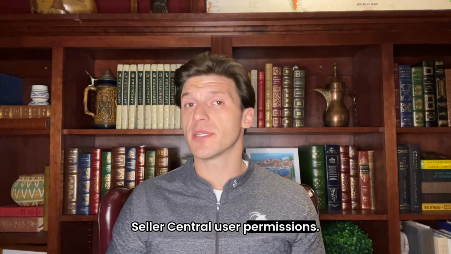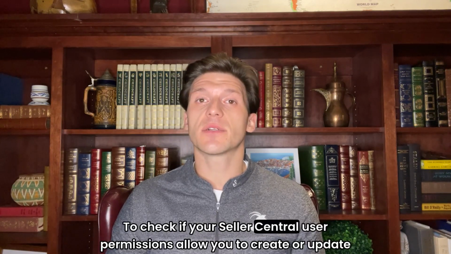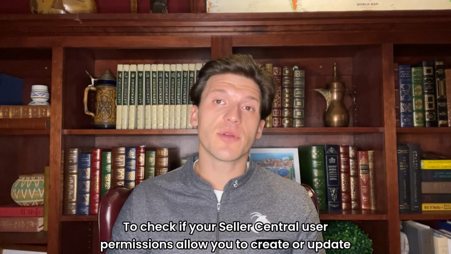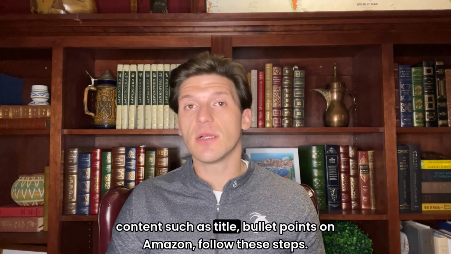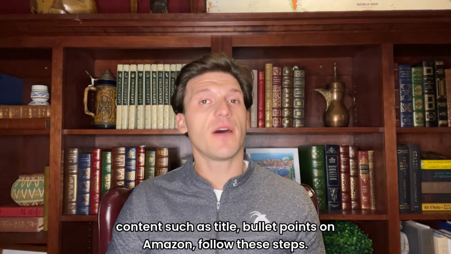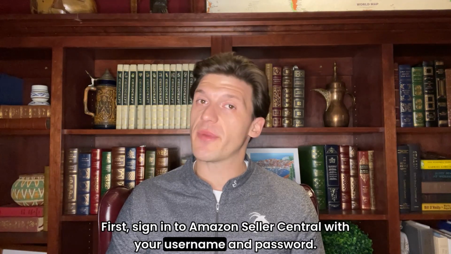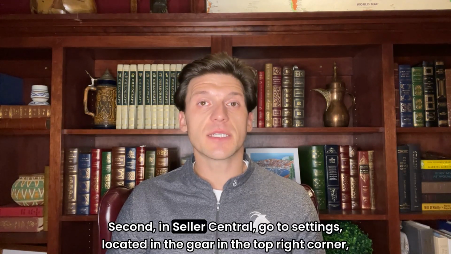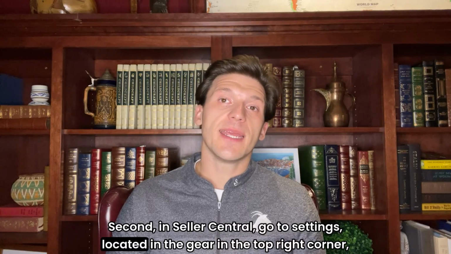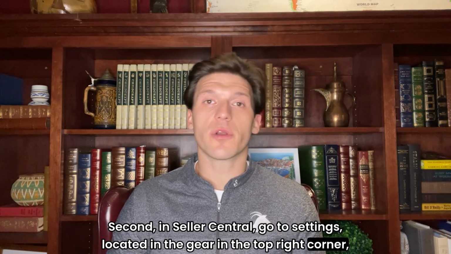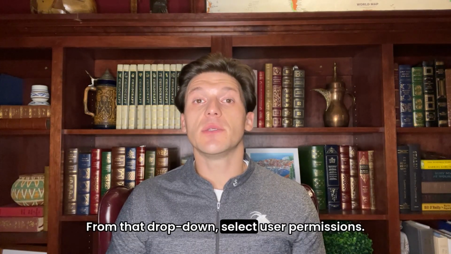Seller Central user permissions. To check if your Seller Central user permissions allow you to create or update content, such as title, bullet points, on Amazon, follow these steps. First, sign in to Amazon Seller Central with your username and password. Second, in Seller Central, go to Settings, located in the gear in the top right corner. From that dropdown, select User Permissions.